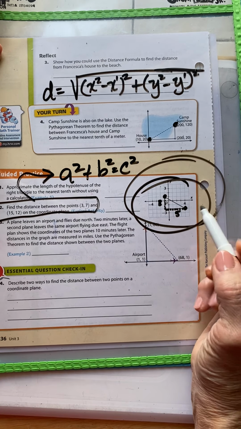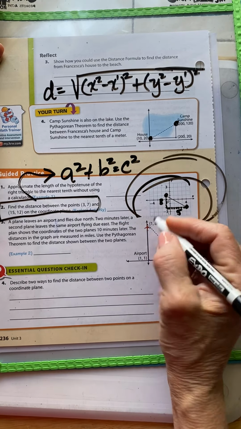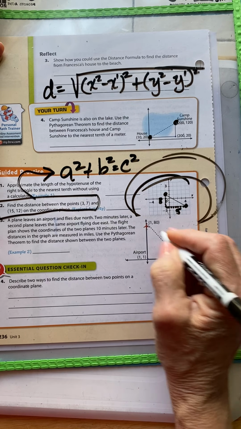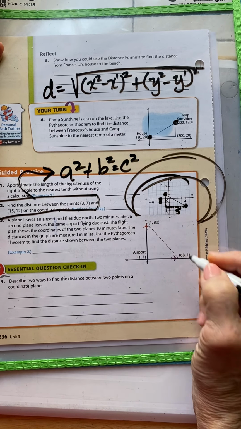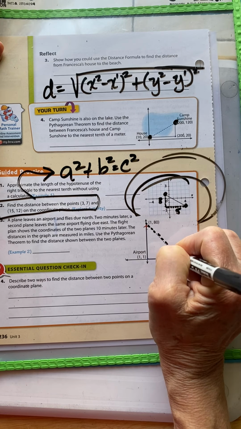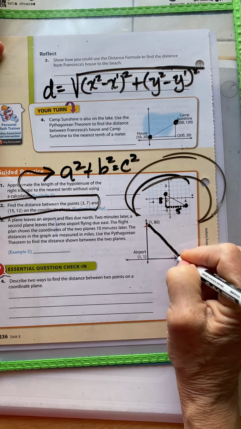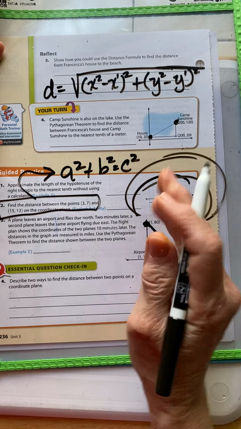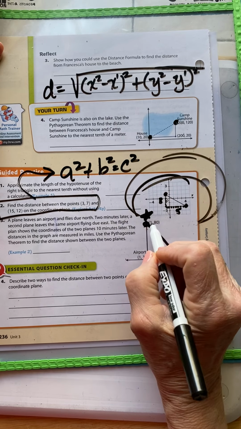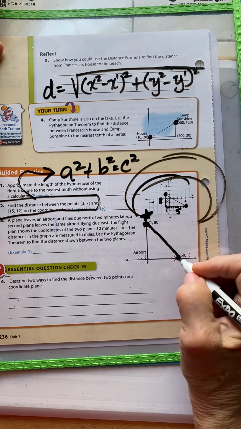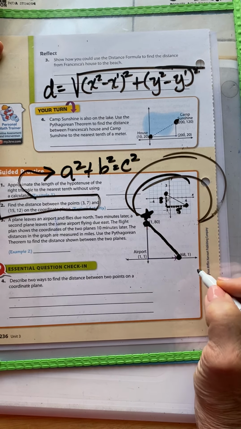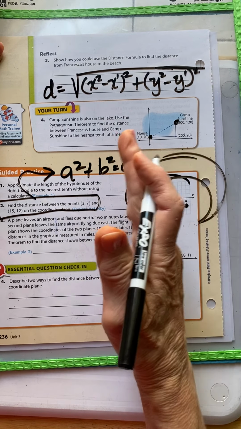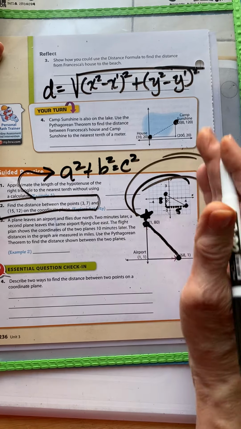Good? Excellent. And here, to find the distance between the 2 planes, here's a plane, here's a plane. American Airline, United Airline, what's the distance between them? Therefore, you would have to use distance formula using these 2 ordered pairs. Which one goes first? This one, because it's on the left. The one on the right are your x2, y2 values. x1, y1, x2, y2, just like you read a book.